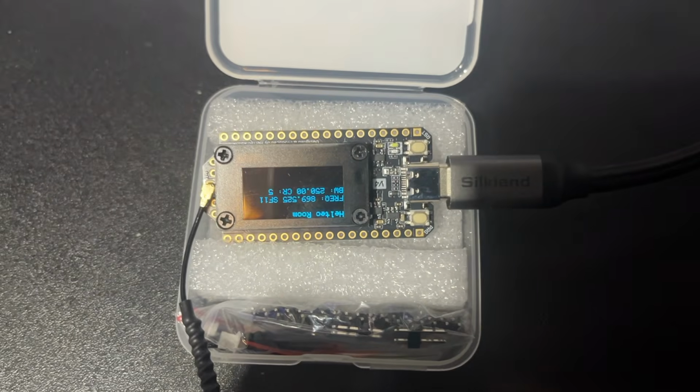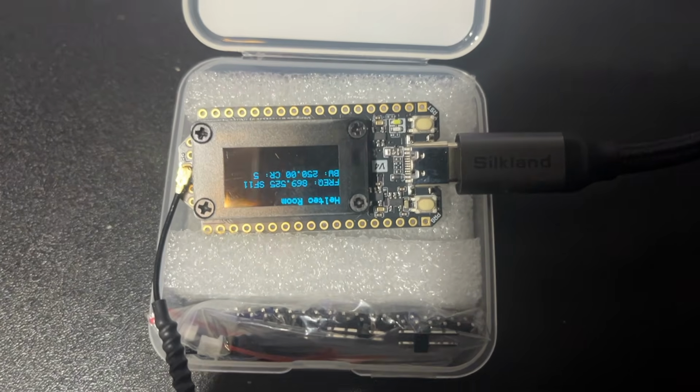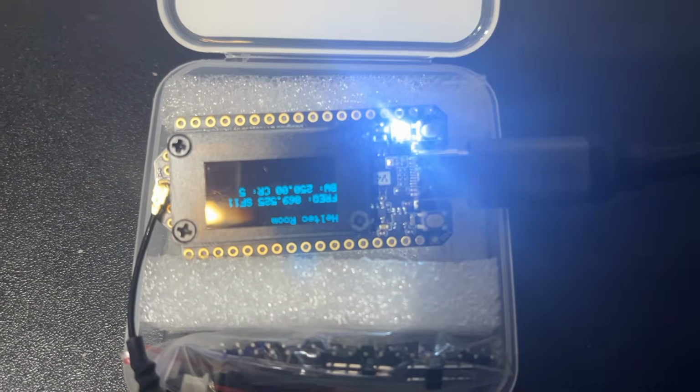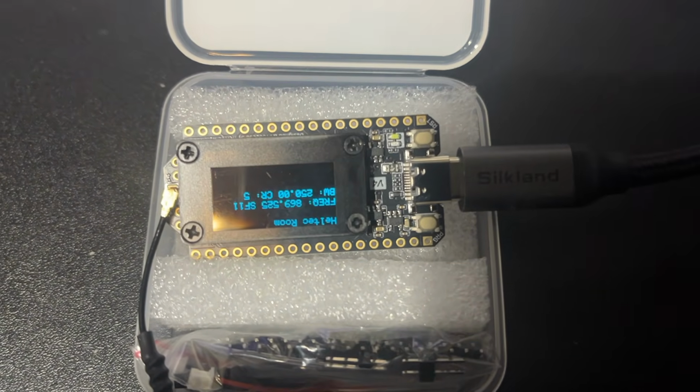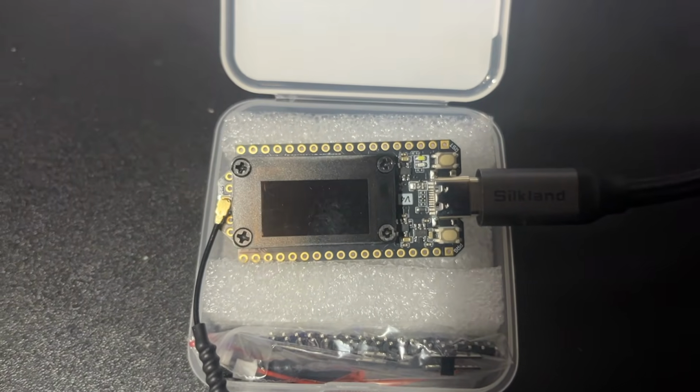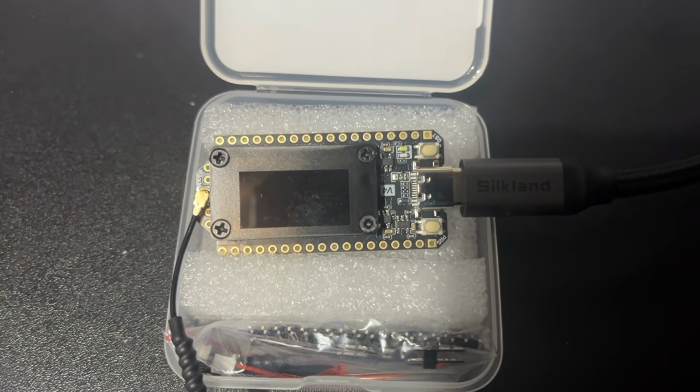Okay, so after about 2-3 minutes, it should come up and show Heltec Room. That means it's got the room server flash, and see, it probably just beaconed out. That's why it's important to have that antenna on there. And see, it's going to restart. Just let it do its thing.